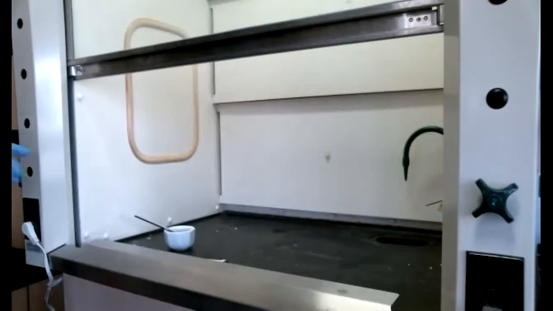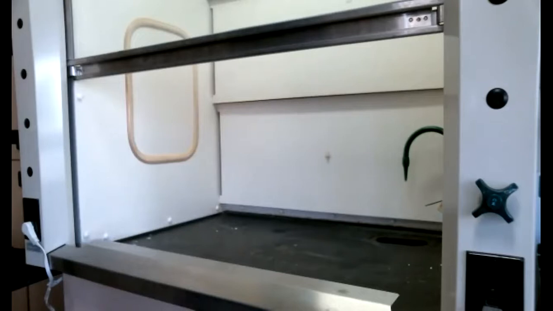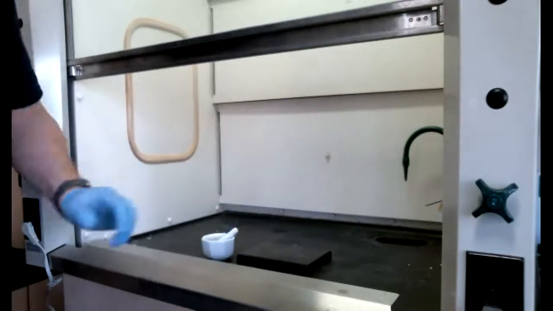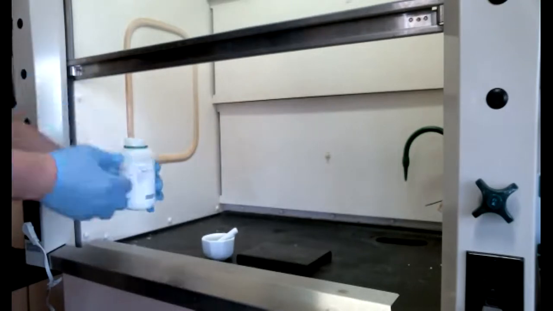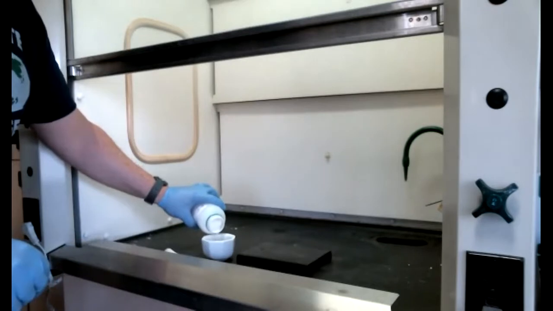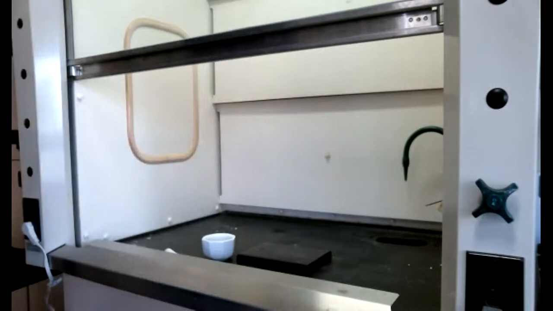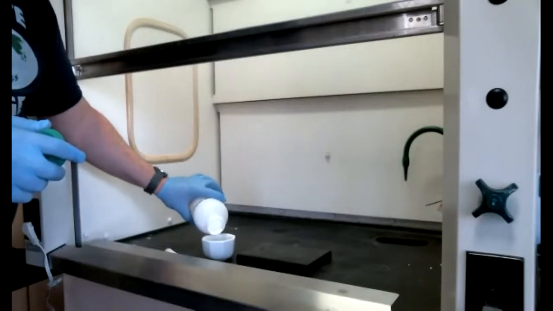There we go. And I'm going to clear my manganate stuff out of the way and bring in another plate and a mortar and pestle. And I'm going to go ahead and put some sodium chlorate into the dish. And I'm going to go ahead and put some sugar into the dish.